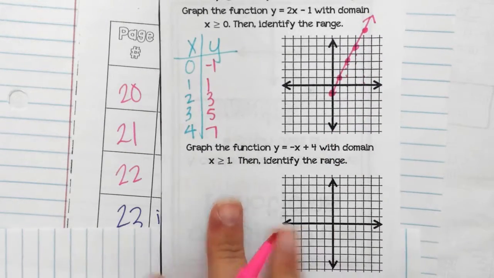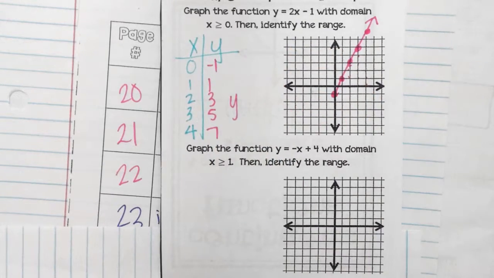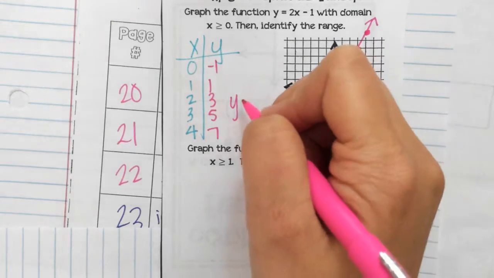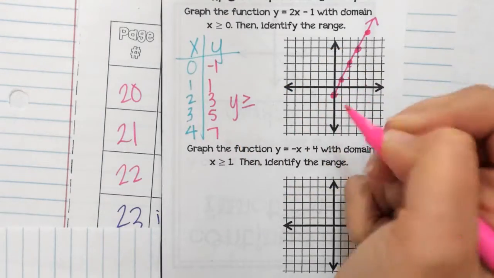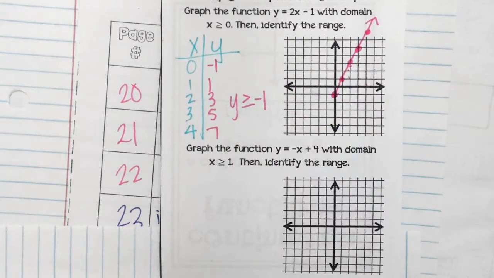Now, what's the range? What are our y values? Is it only those numbers? We connected, right? So y is greater than or equal to what number? What's the smallest y value? -1.